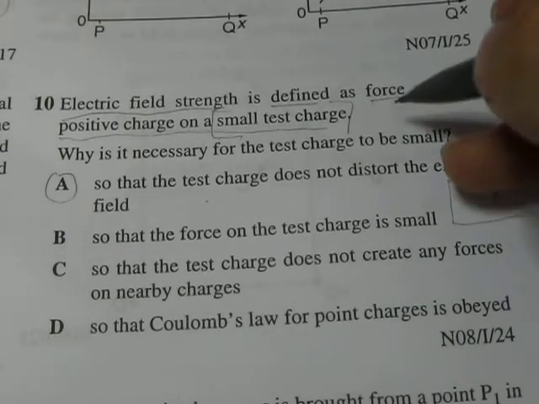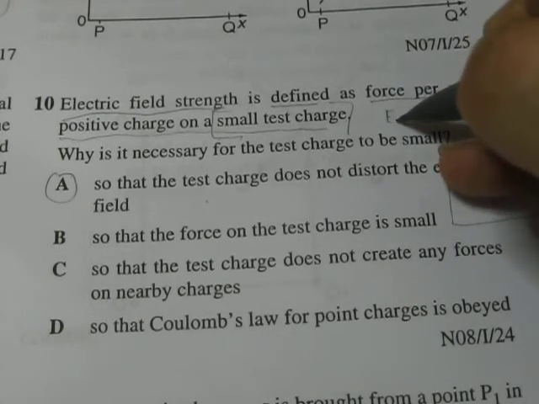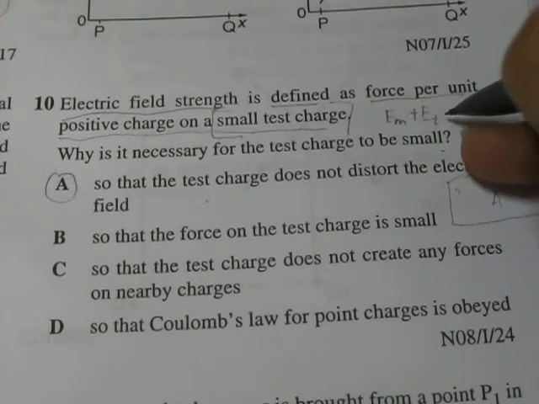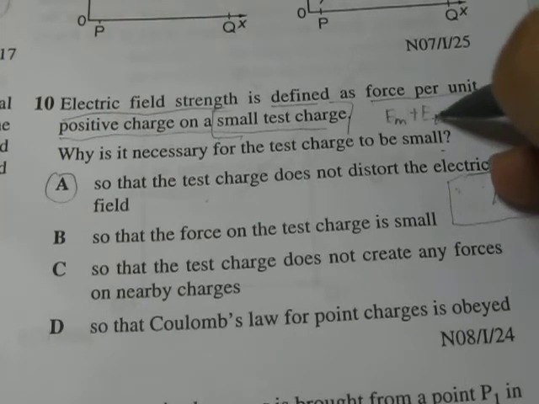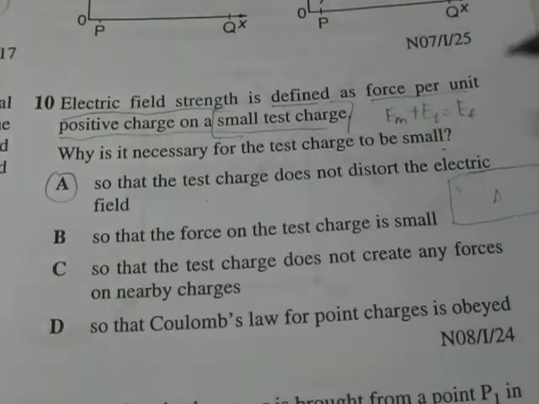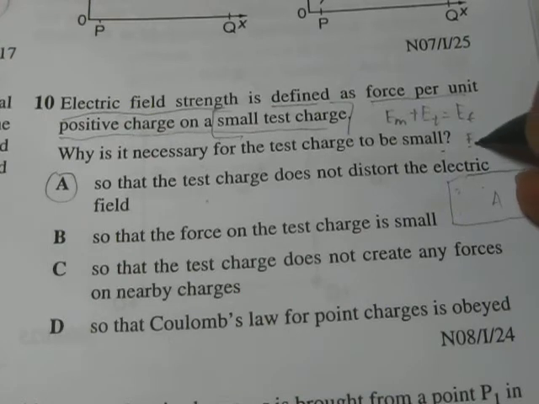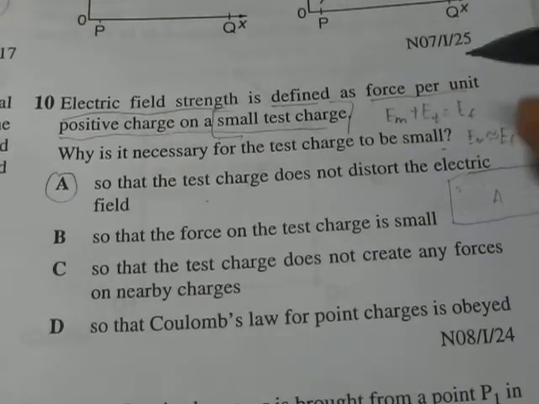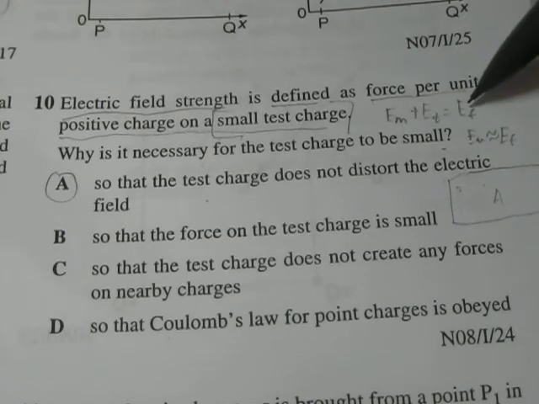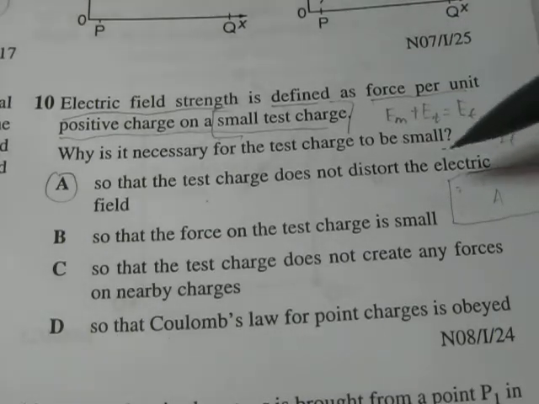So you have the electric field which you are trying to measure, I just call it EM, plus the electric field of the test charge, and this will be your final electric field, EF. So what you want to do is make this very small so that EM is approximately EF. If you make the electric field of your test charge, ET, approximately 0, then naturally EM will be approximately EF. So that's what it's trying to say. So A is your answer.